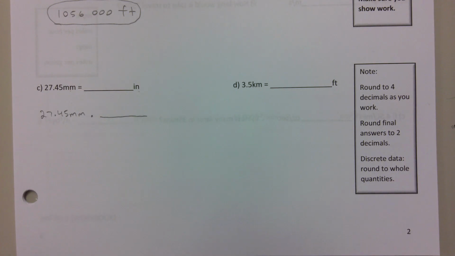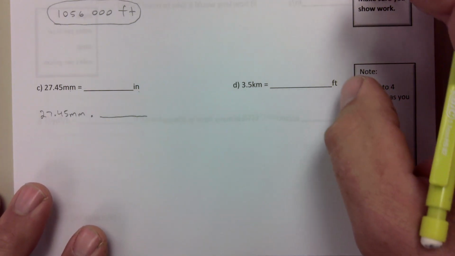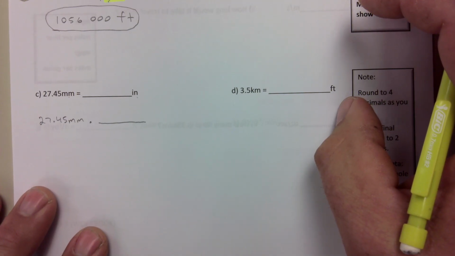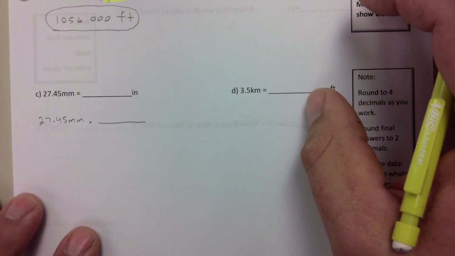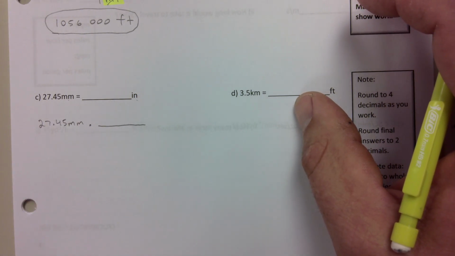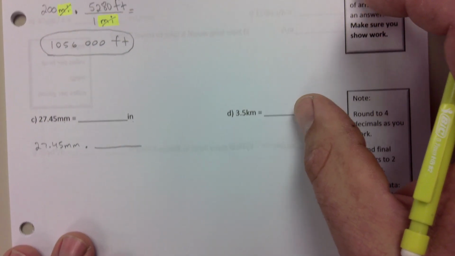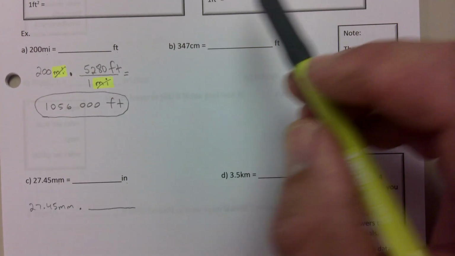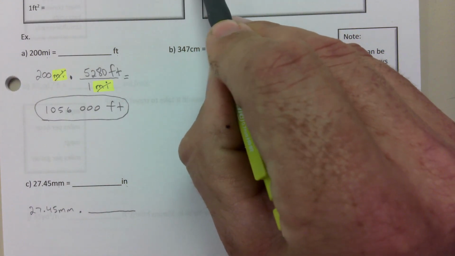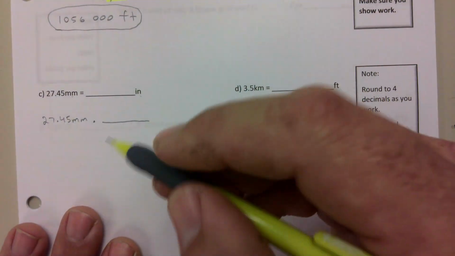Do you have something that connects inches and millimeters by any chance? Check it up there. I'm actually asking. Do you have anything that relates millimeters and inches? And the answer is no, but you've got inches and centimeters, correct? Yes. I'm going to use that to get me started.